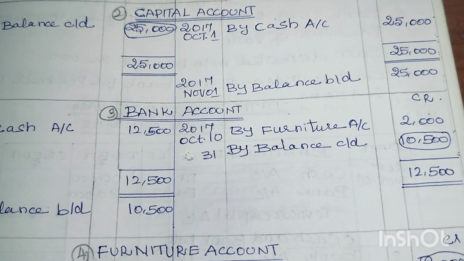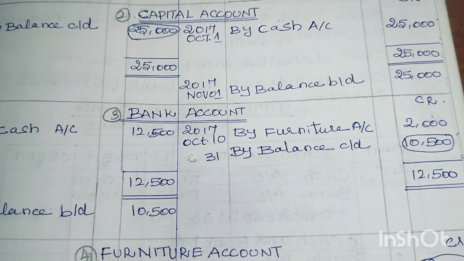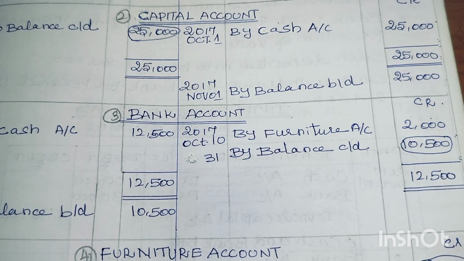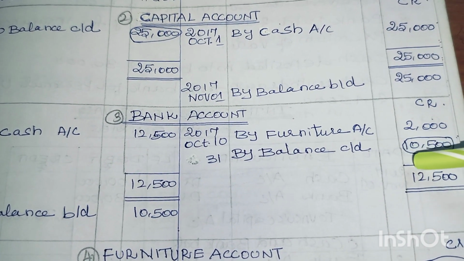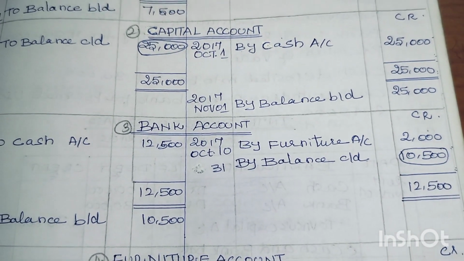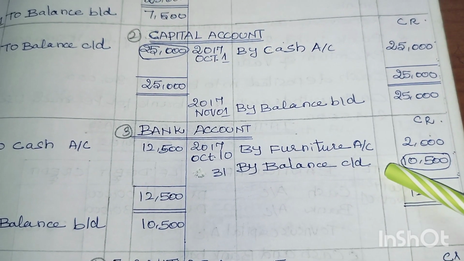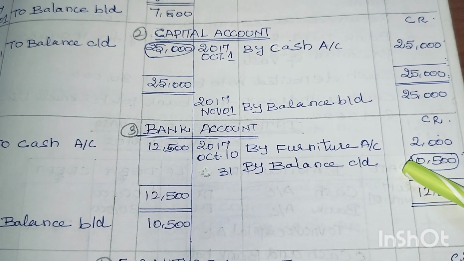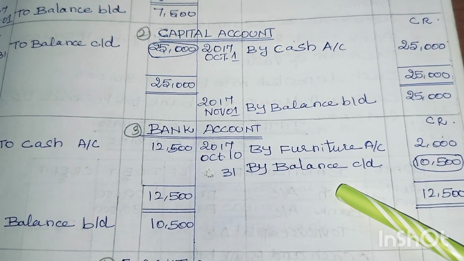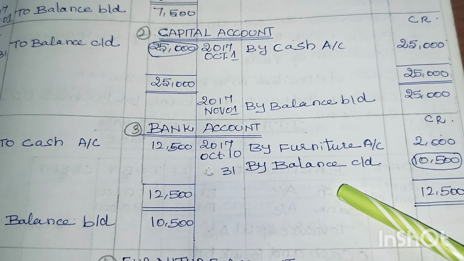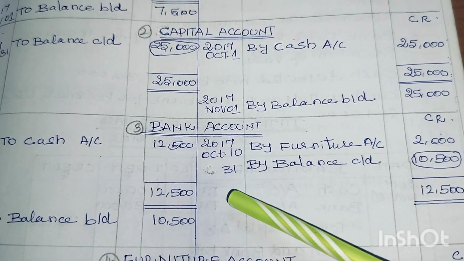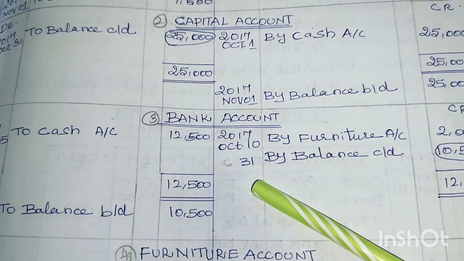So we enter the difference amount in the amount column of the side with the lesser value. So we have the credit side as the lesser value. So we enter that difference amount, 10,500, on the credit side. Balance carried down is to be entered in the particular column against the difference, and in the date column the last day of the accounting period is entered.